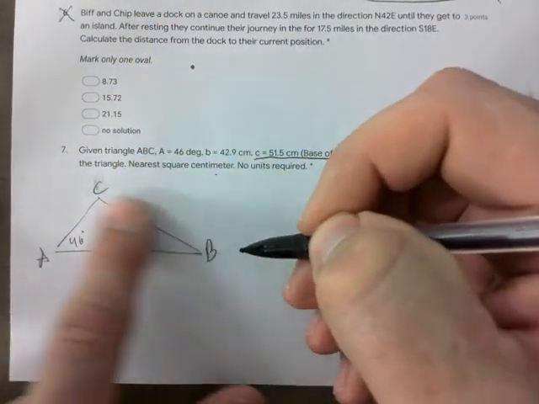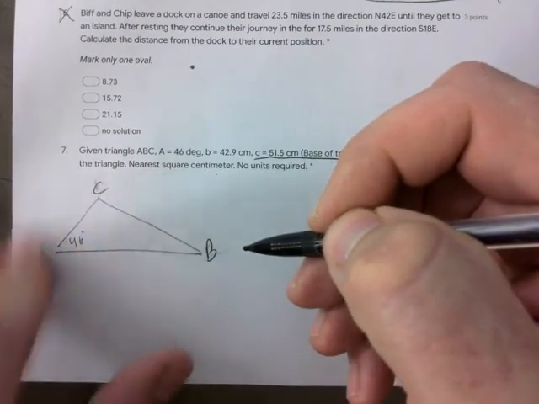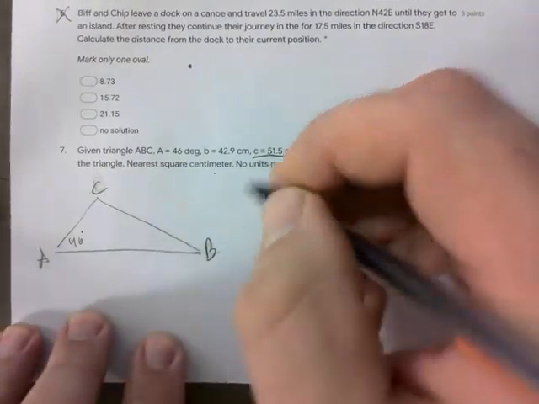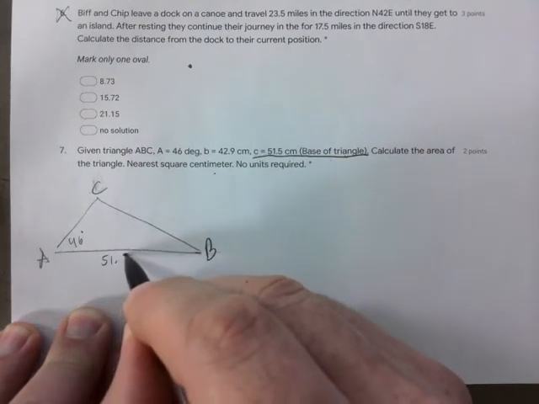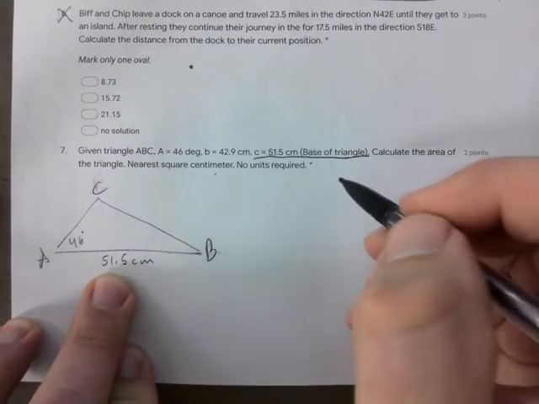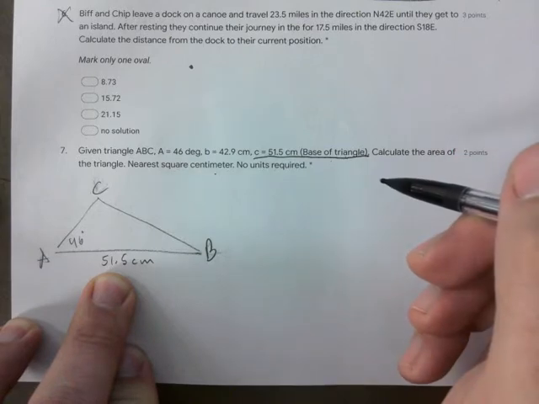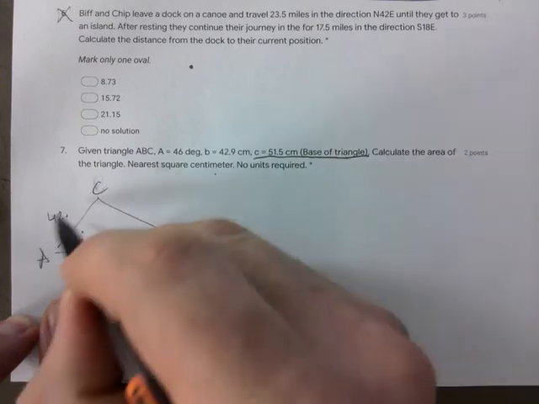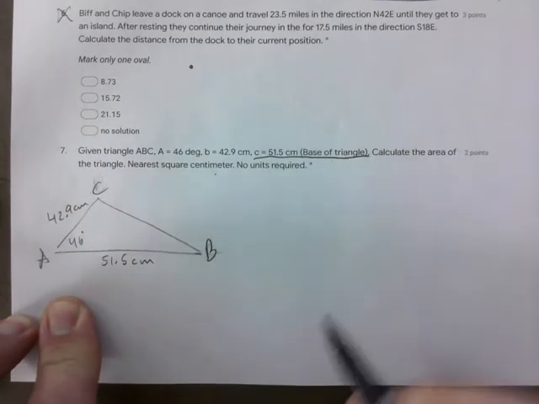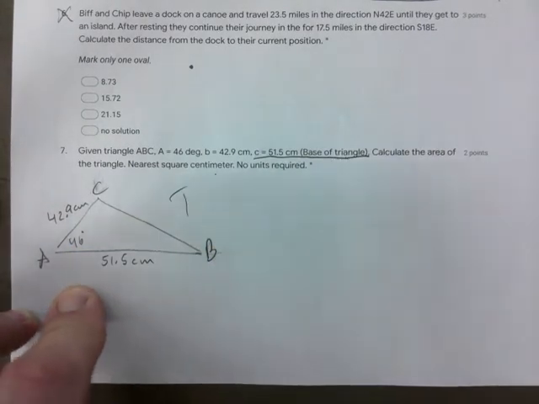So it's okay to go ABC. Remember, I told you clockwise, counterclockwise, it doesn't matter. But in this case, it's very specific that you want the 51.5 centimeters to be the base. And B is 42.9 centimeters. So if you have that diagram, 1 mark.